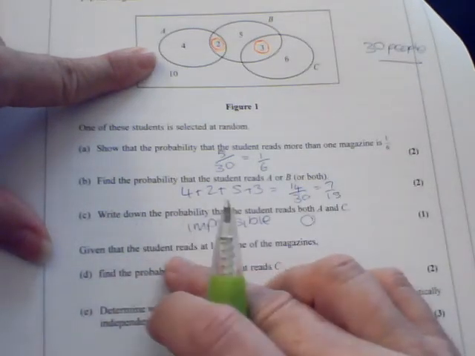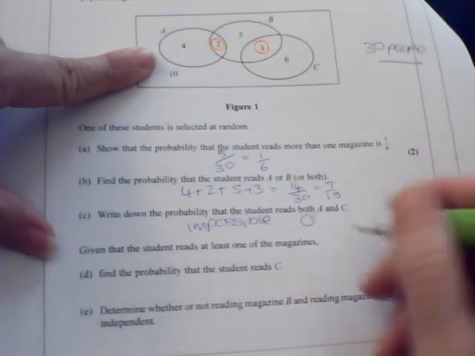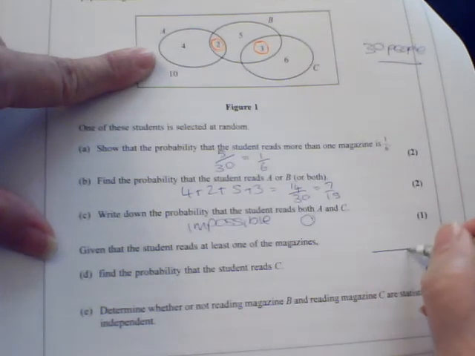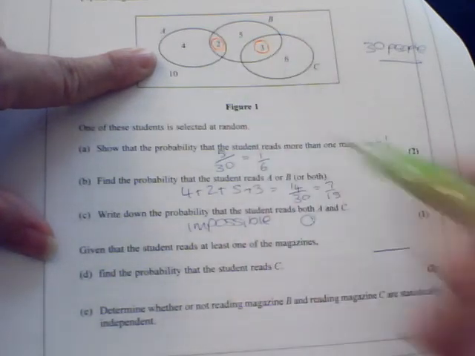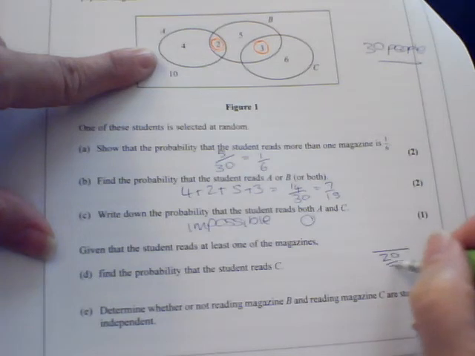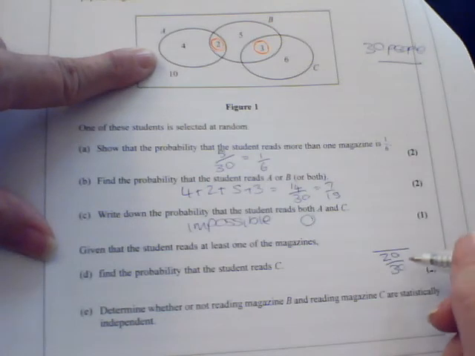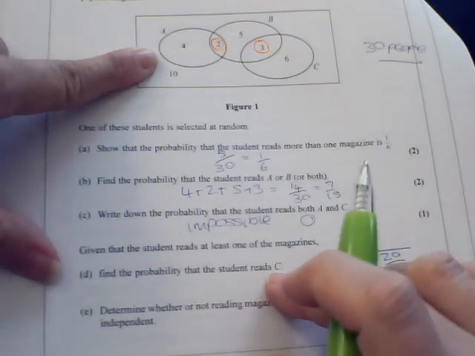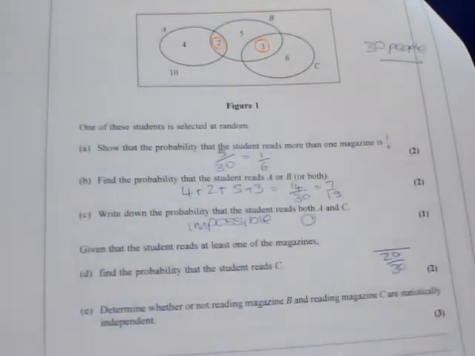Right. Here we go. Given that a student reads at least one of the magazines, so we know our probability is going to have at the bottom that they read one of the magazines. Well, what's the probability that they read at least one of them? It's 20 out of 30. 20 out of 30 people in the survey read at least one of the magazines. Okay. Find the probability that the student reads C. So here we go. We're going to go probability that they read C.